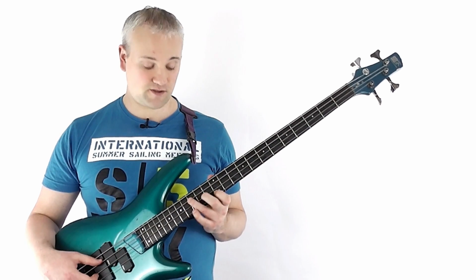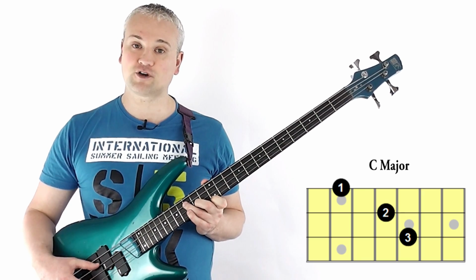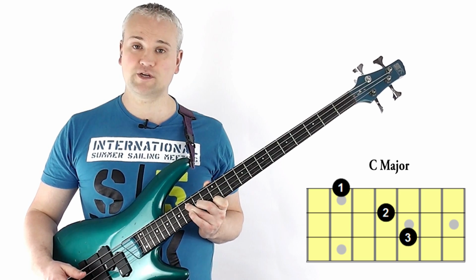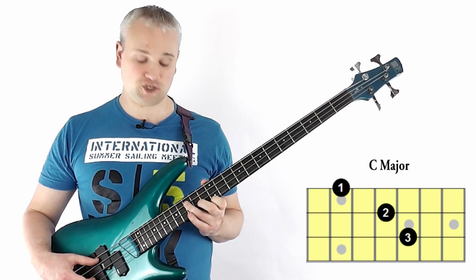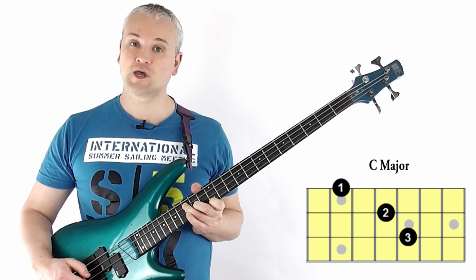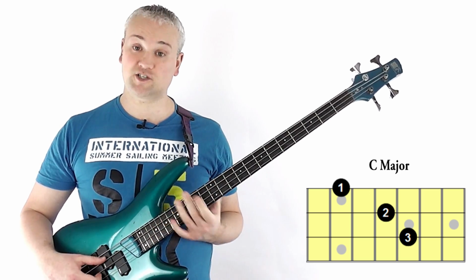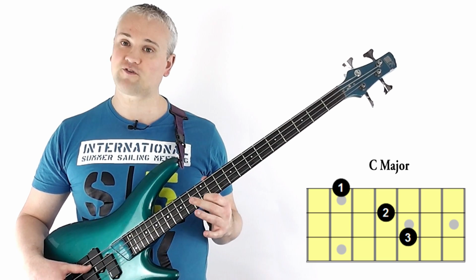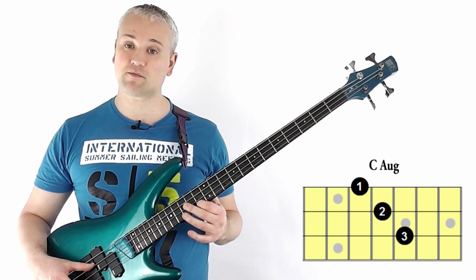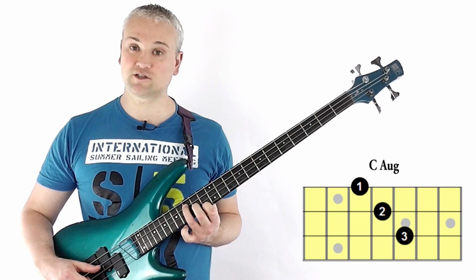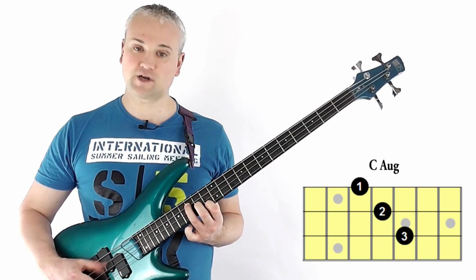So first we have the C major chord here in the order 15th fret on the A string, 14th fret on the D string, and the 12th fret on the G string. C, E, G, okay? Root, 3rd, 5th. So now all we need to do to create a C augmented is take that first finger there on the 12th fret of the G string and take it up to the G sharp. Okay, and that gives us a C augmented. So fairly straightforward pattern there.